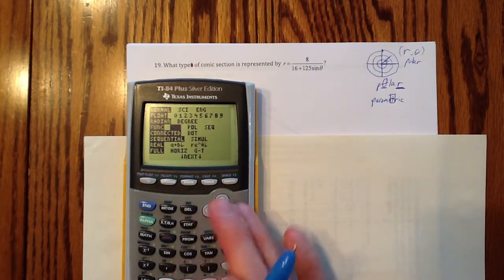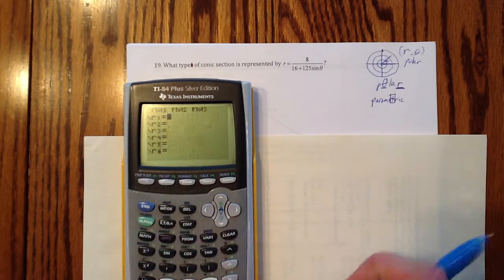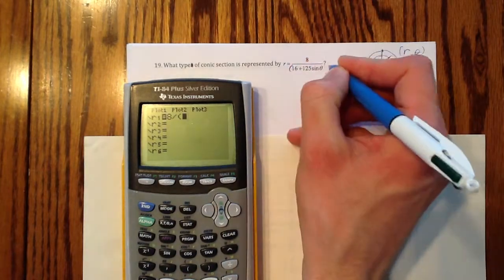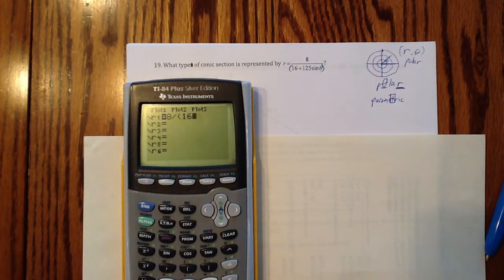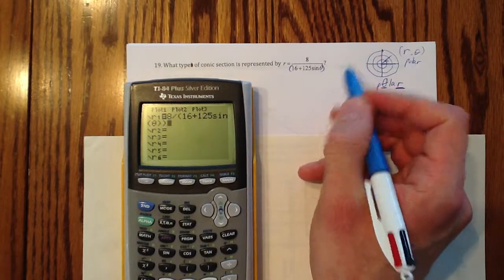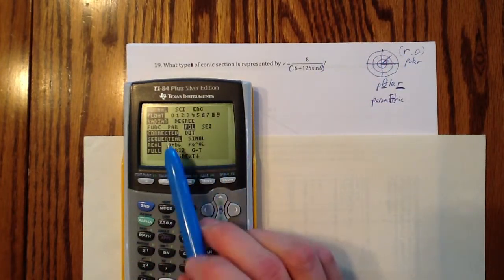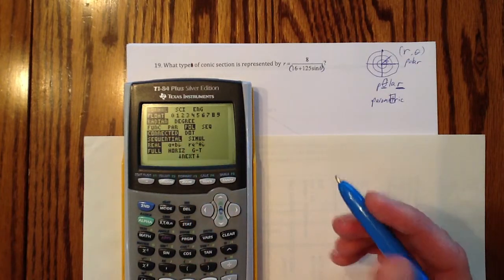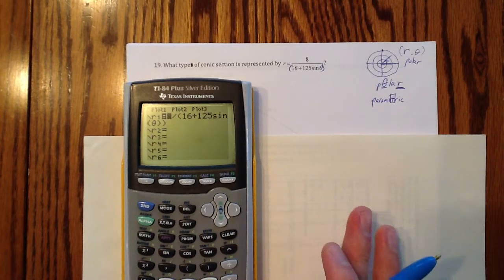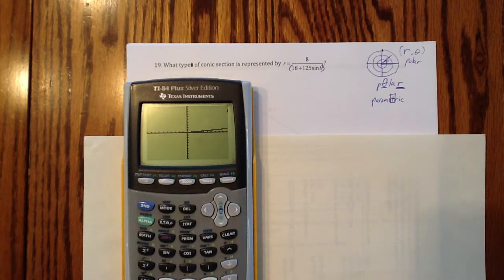So we need to make this calculator go in polar mode, and we'll press y equals, which is no longer y, but r, and we'll type it. 8 divided by parentheses, because that entire denominator involves more than one term: 16 plus 125 sine theta. Close out the parentheses on your theta and close out your denominator. In case they don't tell you it's in degrees, assume it's radians. So press mode again. Let's make sure we're in radians and not degrees. Make sure you're in radians, make sure you're in polar, and now, not even worrying about zooming or anything, I'm just going to hit graph and see what happens. Well, that's odd.